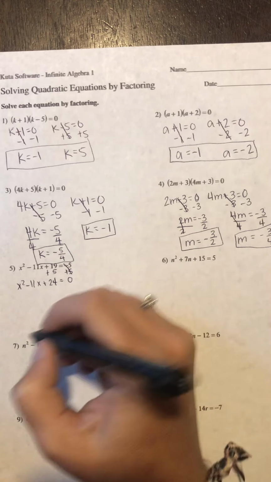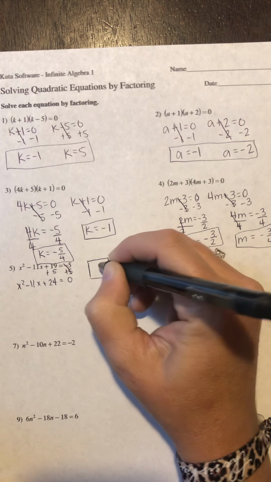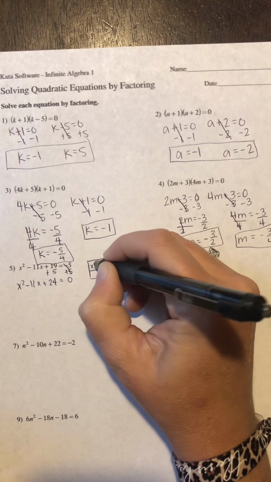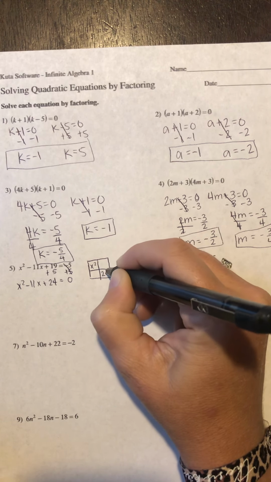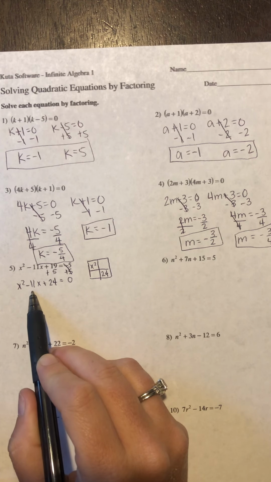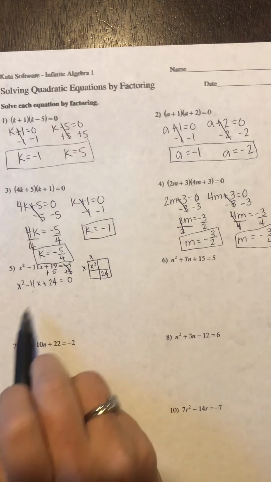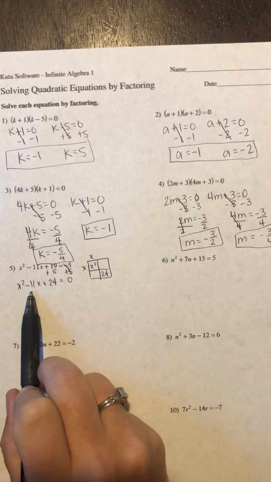Okay, so we're going to do the box method and everything. I'll come up here and do that. With x squared and 24. And we do have a negative middle term, which tells us both of these have to be negative. So x and x. And we're trying to get a sum of negative 11.